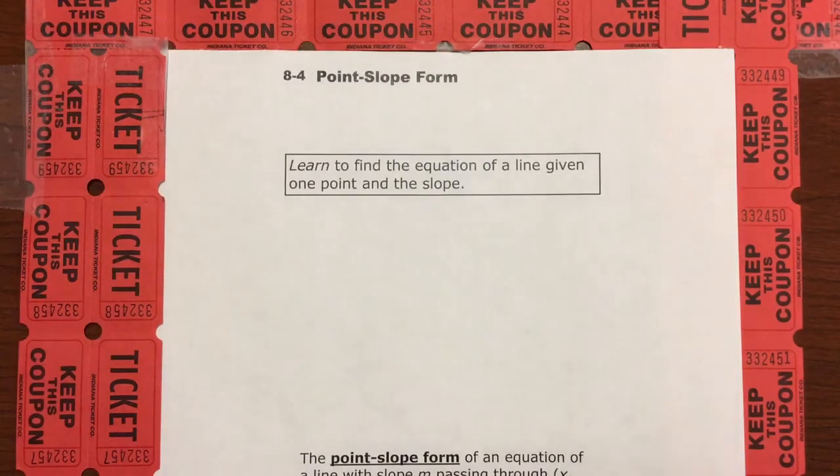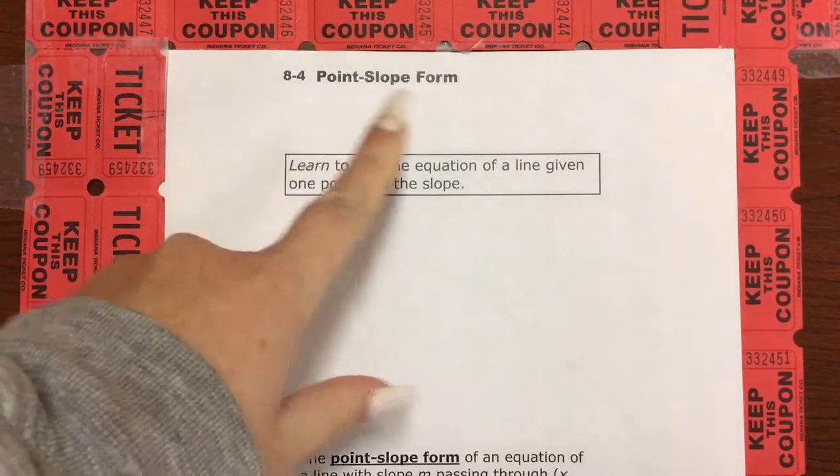Hey everyone, we are doing Chapter 8, Lesson 4, learning about point-slope form.